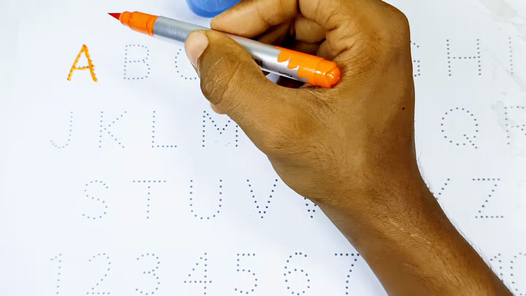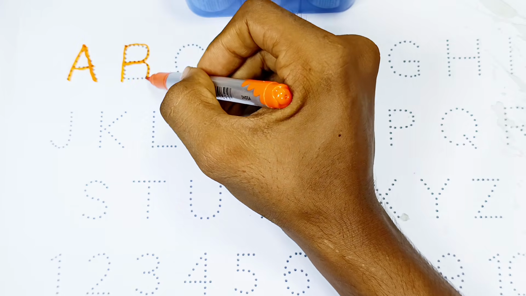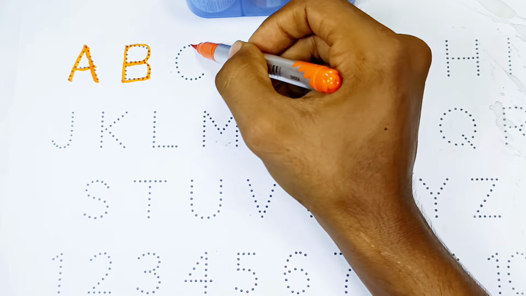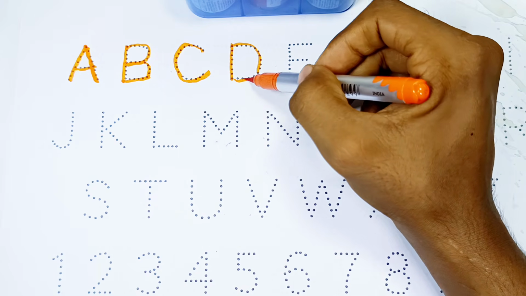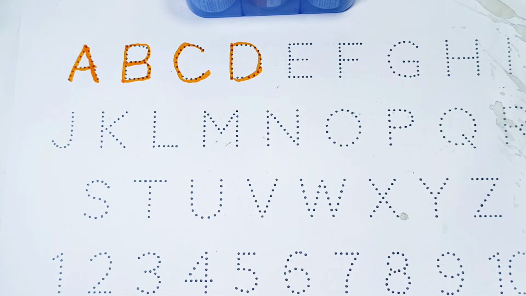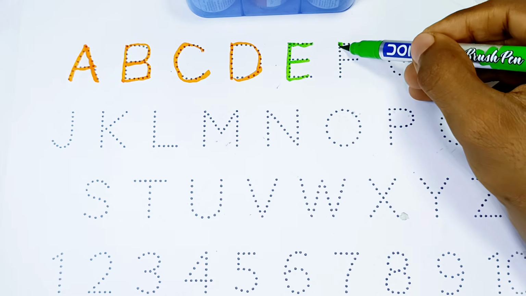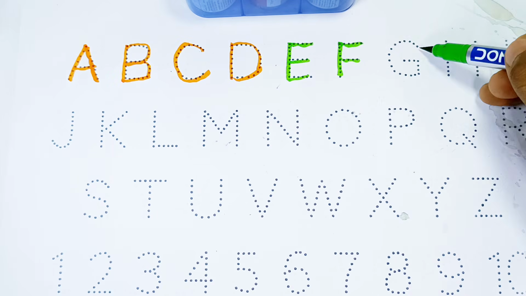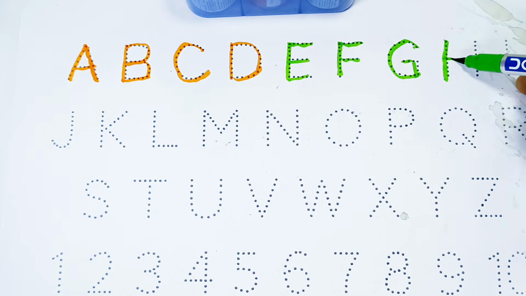A for apple. B for ball. C for cat. D for dog. Kids, now you draw E for elephant. F for fish. G for god. H for helicopter. I for ice cream.